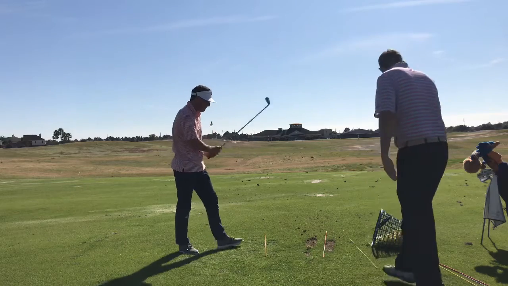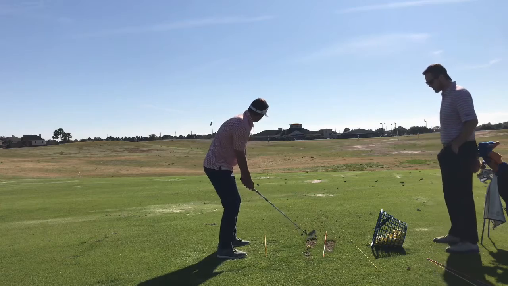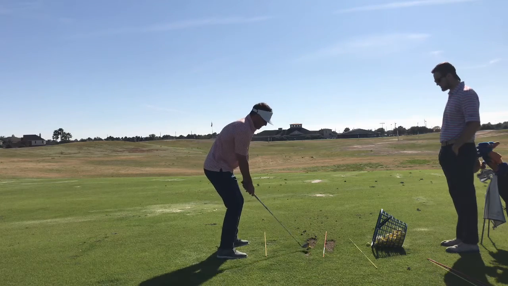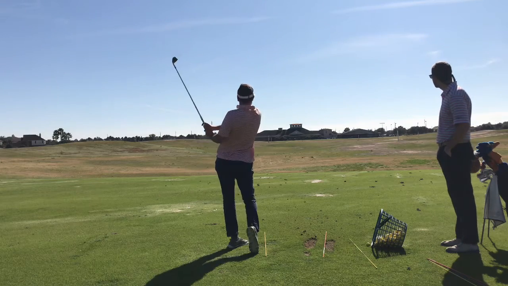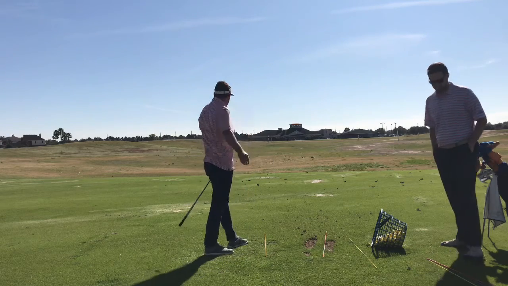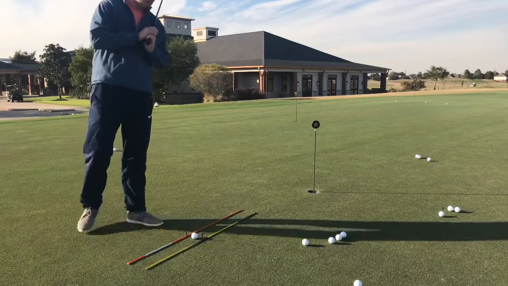So let's go ahead and hit one more. Still think about that same thing. Feet good, and we're just thinking about that ball flight, swinging kind of outside. Hey, good shot. Right on the money. Nice one. Perfect.